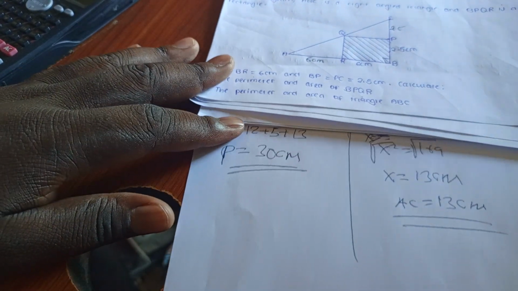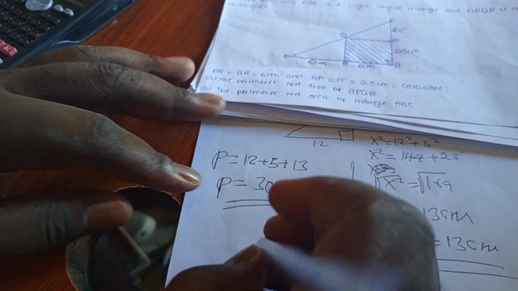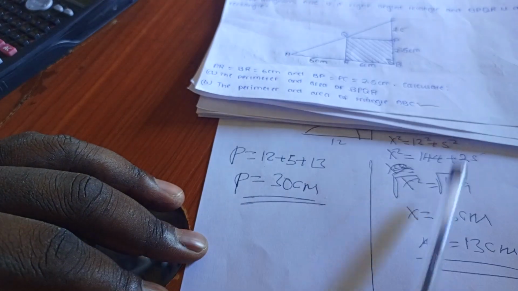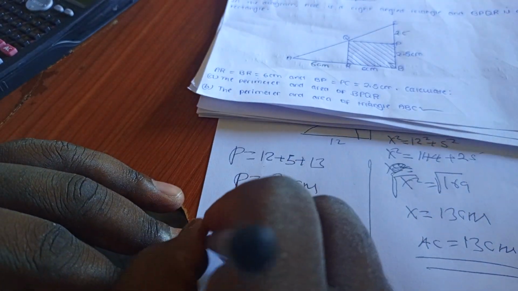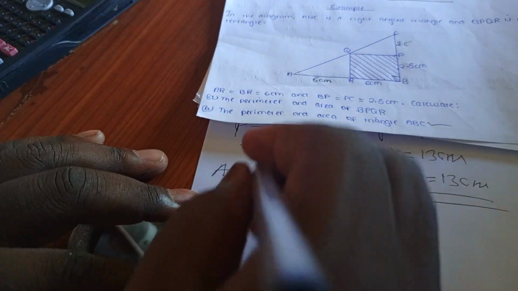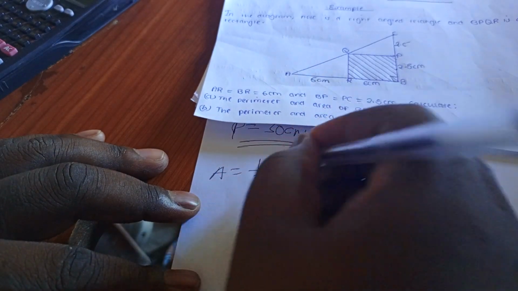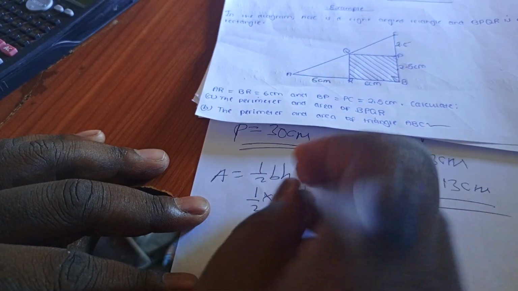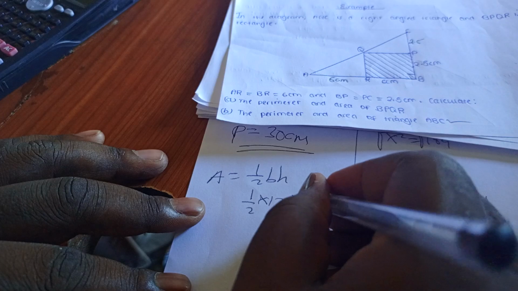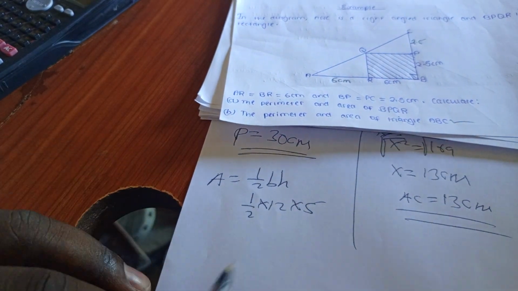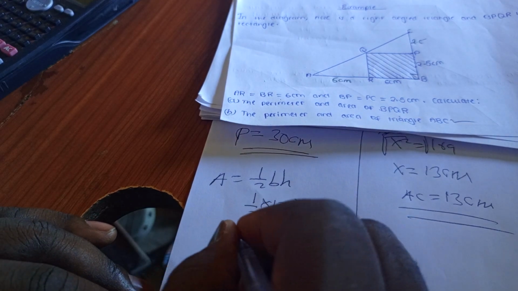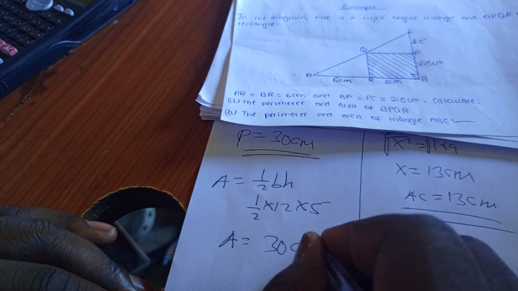Then now we find the area. This is the area of the triangle. So area is equal to half base times height, which is 1/2 times the base from here to here, 12, times the height, 5. Then multiply on the calculator: 1/2 times 12 times 5. The answer is 30. So area is equal to 30 centimeters squared.